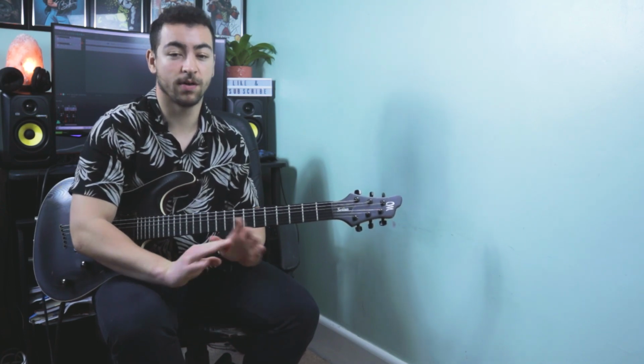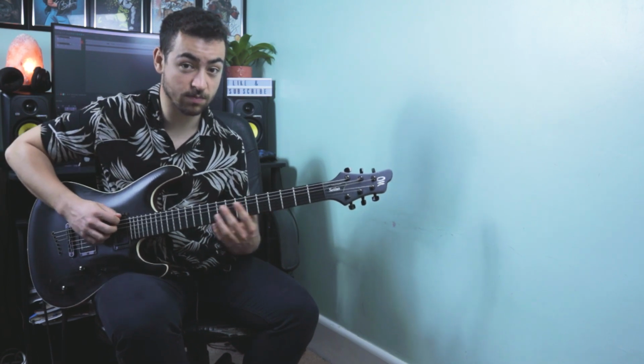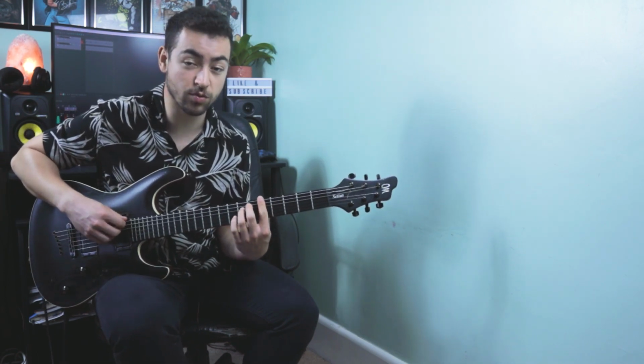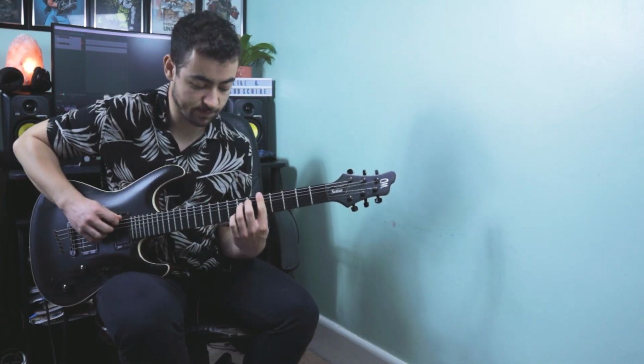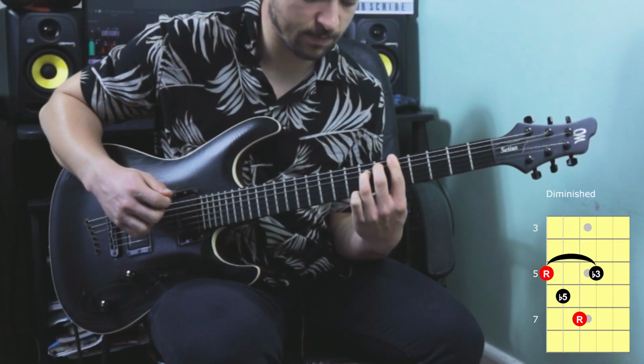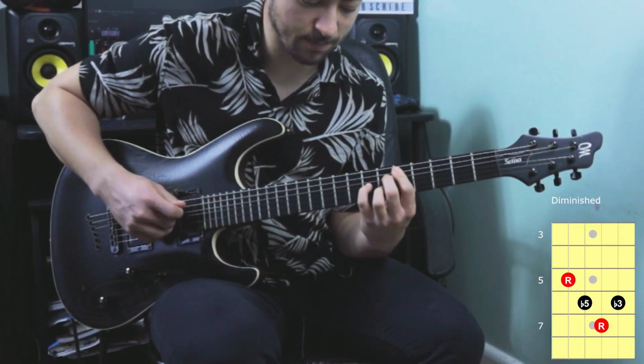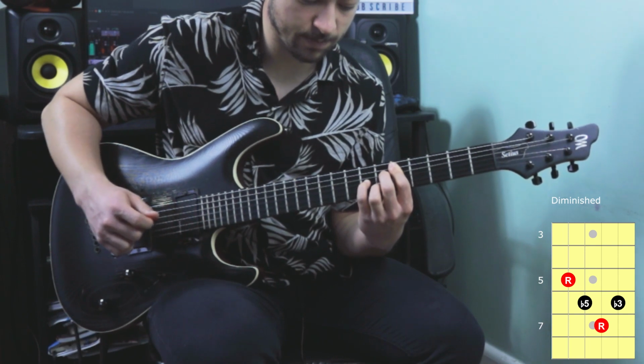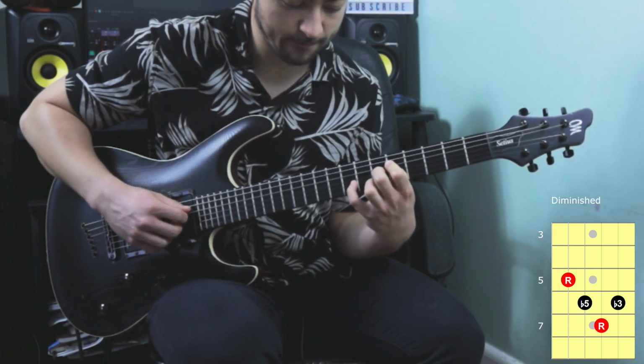Let's move on to diminished chords. Diminished chords are some of my favorite chords. They sound dissonant on their own, but when used in the right context, perfection. Okay, so let's take a look at the standard diminished chord. So here's how you would play it with the root note on the low E string, root on the A, and then root on the D.